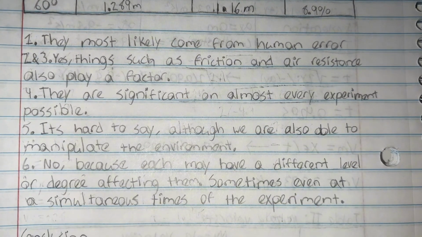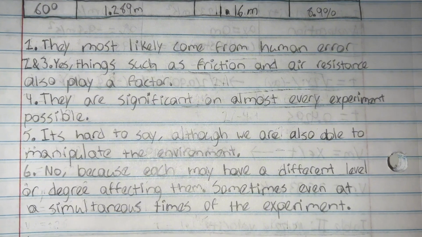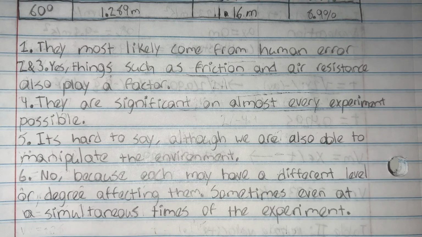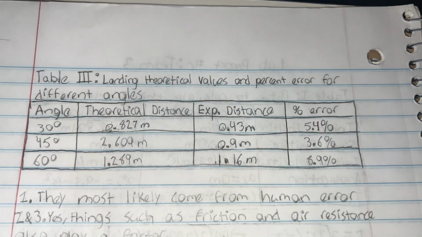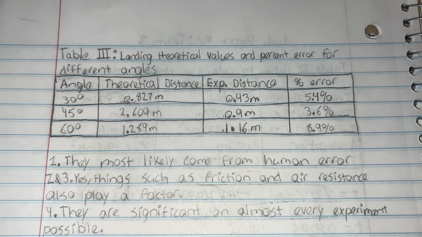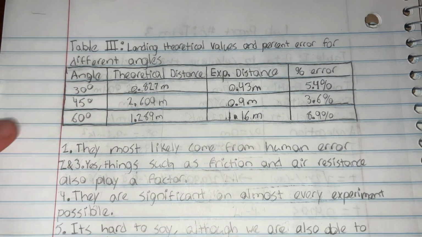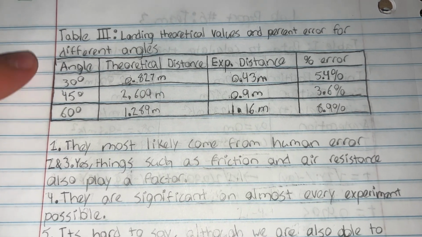There are different levels of things affecting them, and sometimes they happen simultaneously. So it's hard to say that they're going to end up being the same, theoretically speaking, but it's very much possible. It was just not in this case. They did not equal each other.